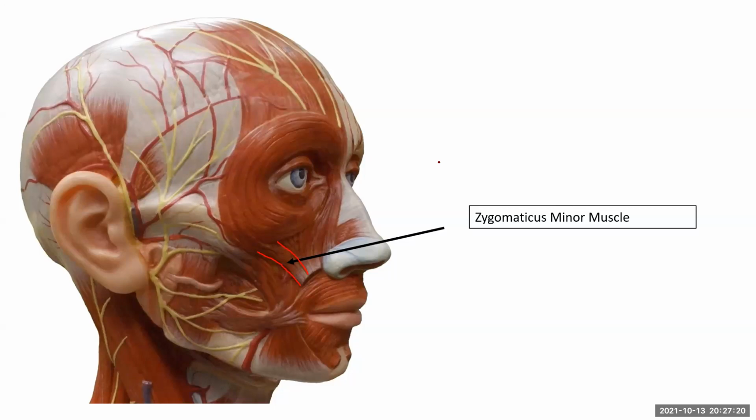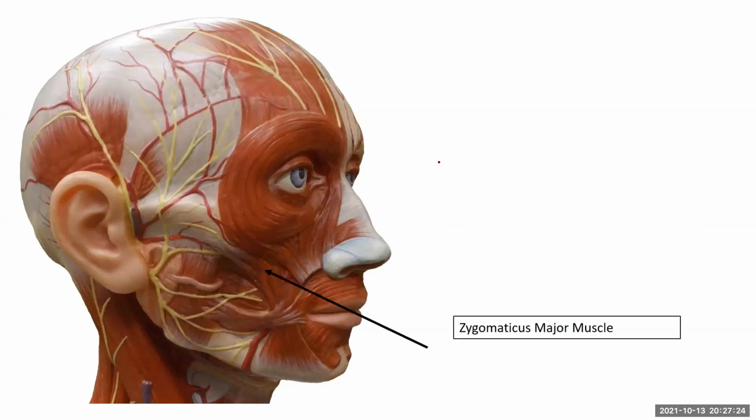Now look, there's Zygomaticus Minor. On the next slide, there's Zygomaticus Major. So you can see how Zygomaticus Major is down here. Right? So Zygomaticus Major is below Zygomaticus Minor. So I always tell folks the minor is above the major.